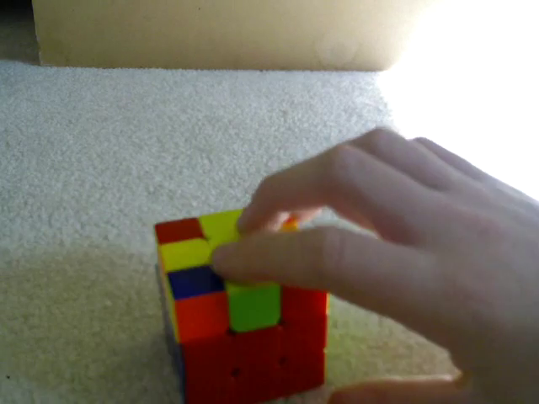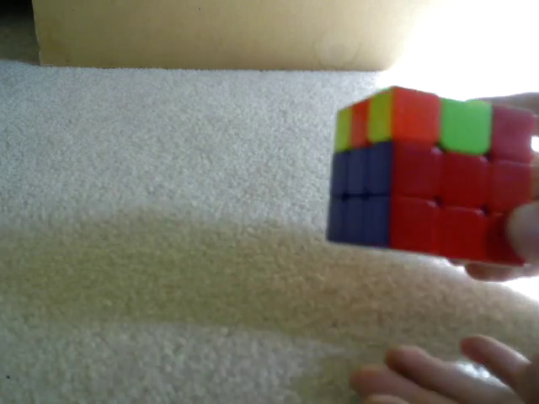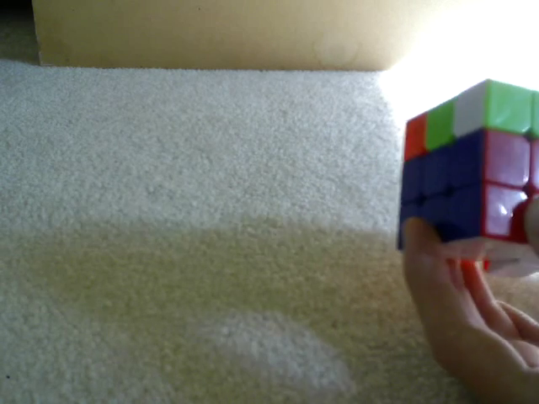Make sure white is oriented down and the side without any yellow pieces on it is facing towards us. So we're going to do right, up, top, left, right, down, top, left, right, up, top twice, solve.